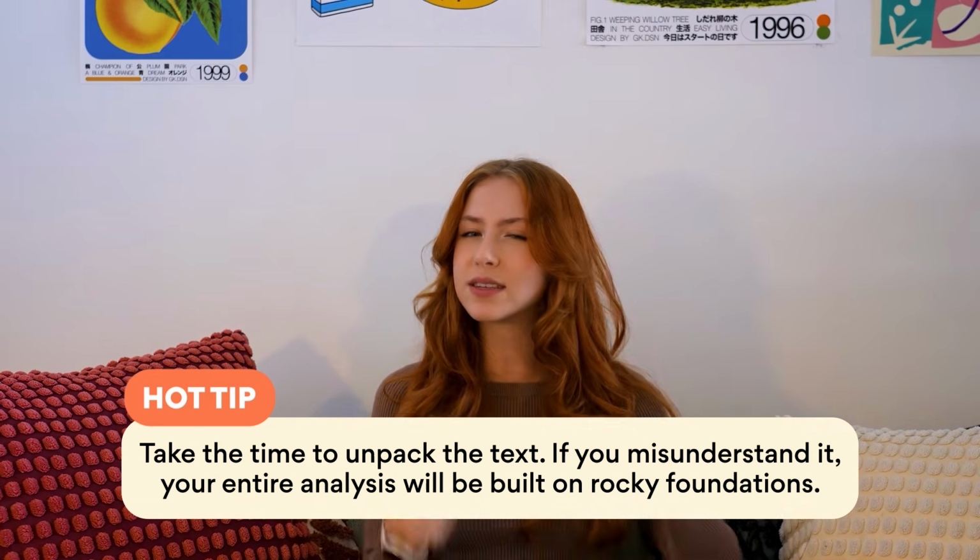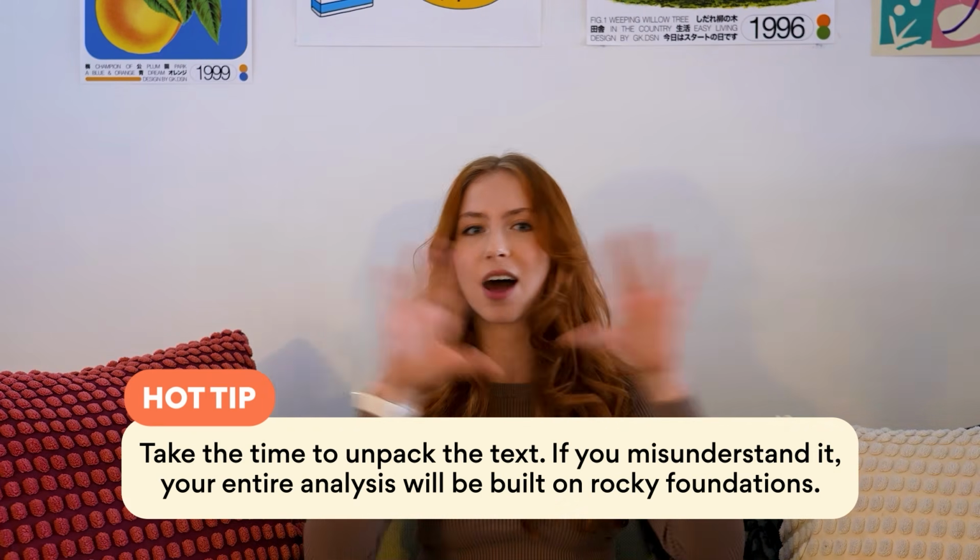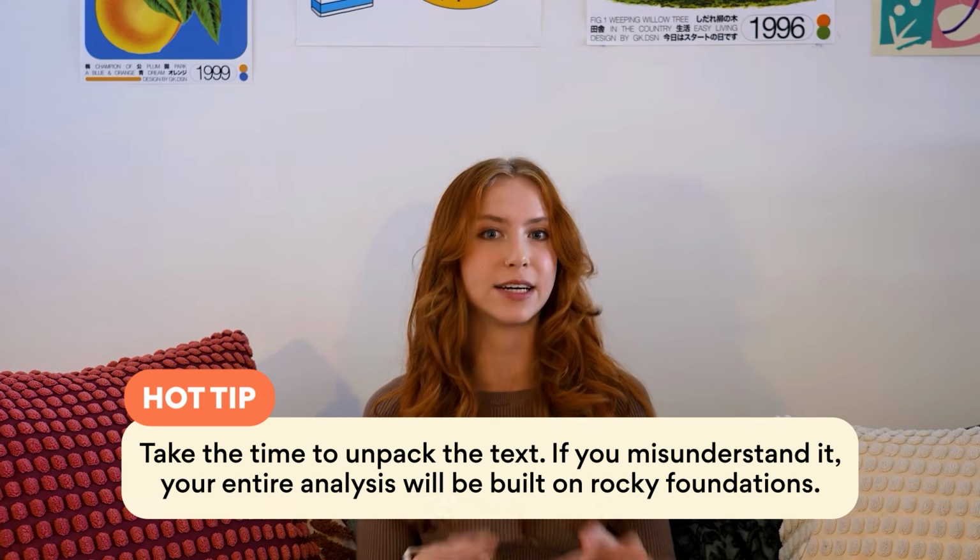It's super important to take the time to unpack these elements, contention, audience, purpose, key arguments, etc., because this sets the stage for your analysis of persuasive language techniques and devices. If you've misunderstood the text you've read and the ideas you've pulled out aren't quite right, your entire analysis will be built on rocky foundations.